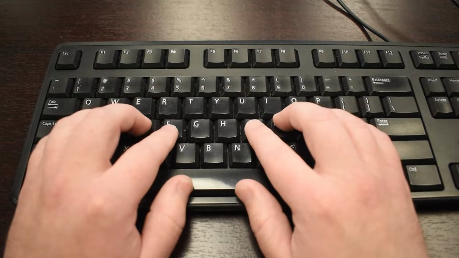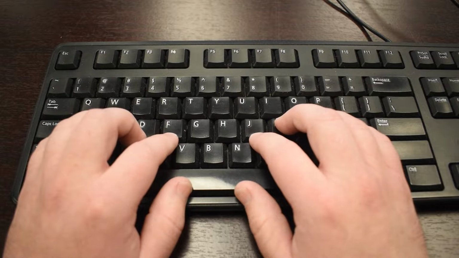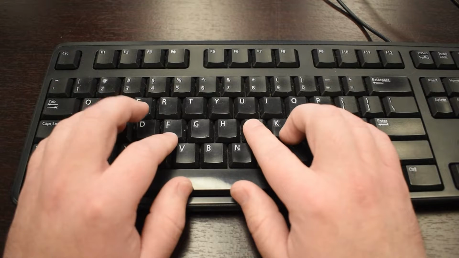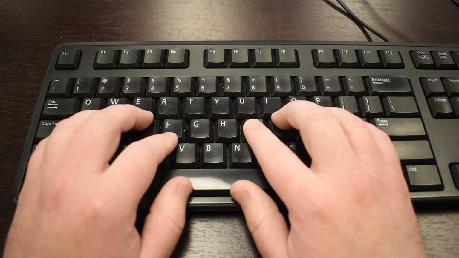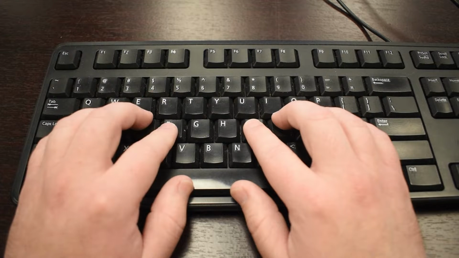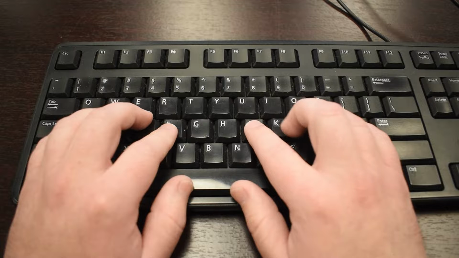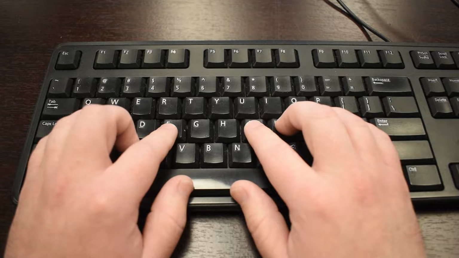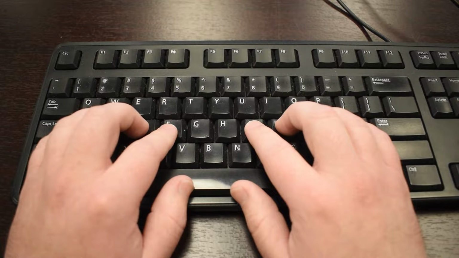Now let's add some of the pointer fingers that we just learned about into the mix. J, D, K, F, F, J, K, D, F. Adding in a couple extra letters does make it a little bit more complicated.